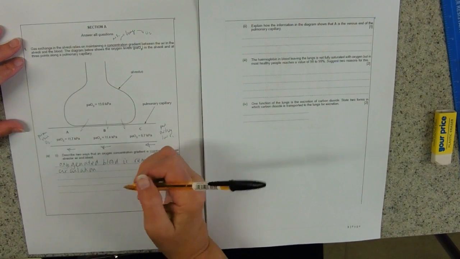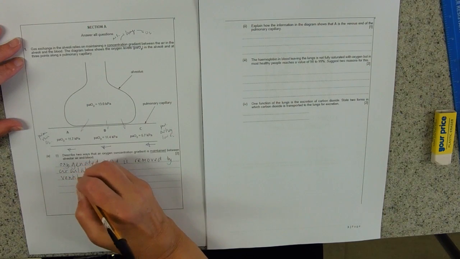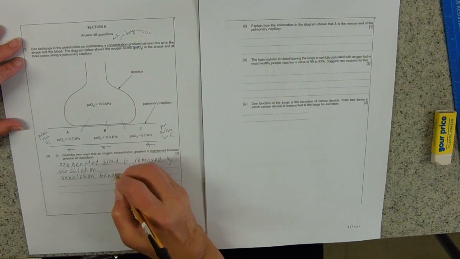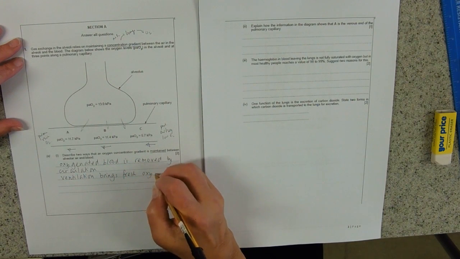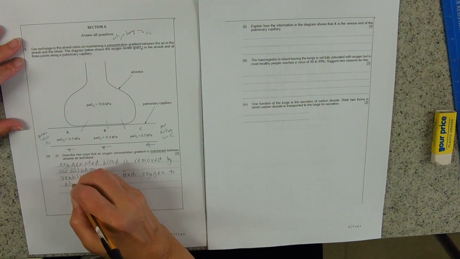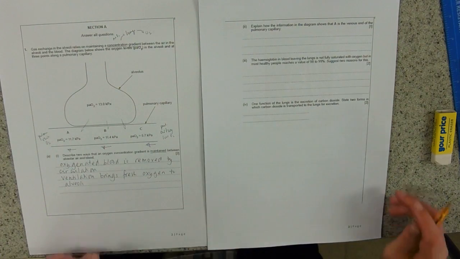And the other reason is that we've got ventilation, which brings fresh oxygen into the alveoli. Perfect.